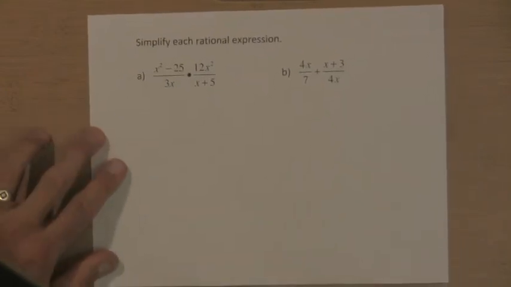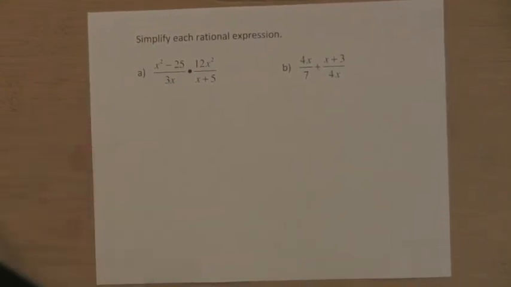Alright, here are two problems for you to try. So, work on these two and pause the video. When you're done, watch the rest and check your accuracy. Alright, I'm assuming that you have these two problems done.